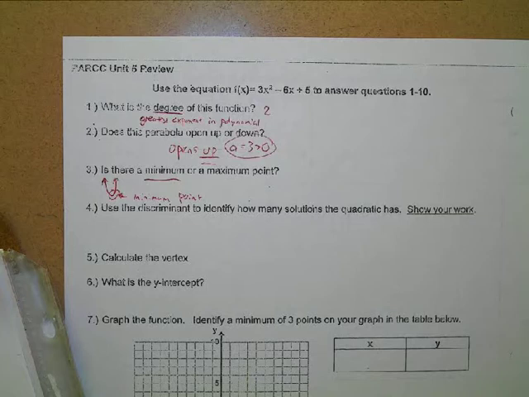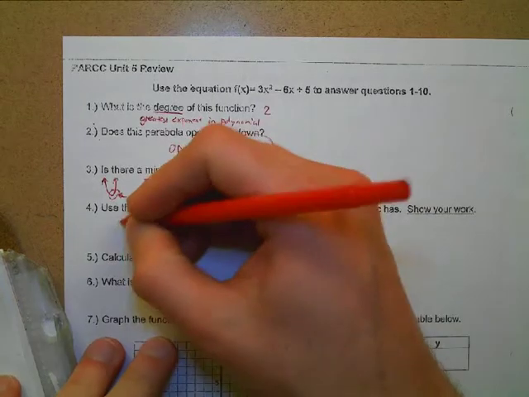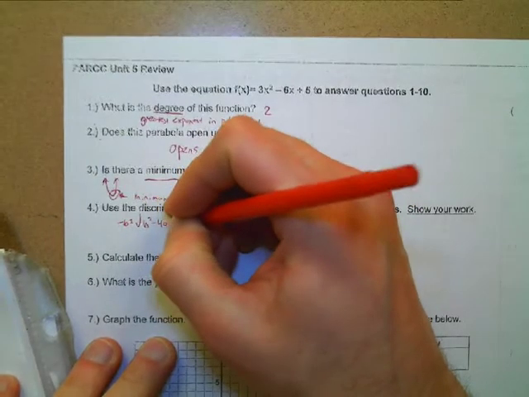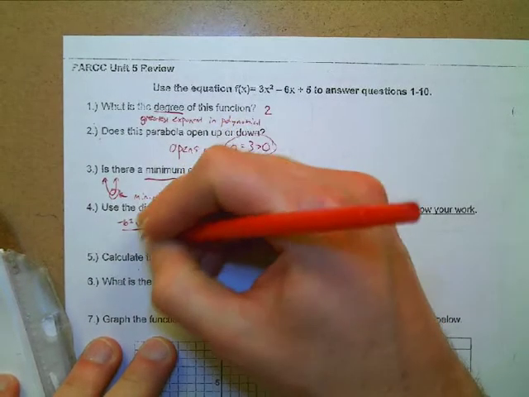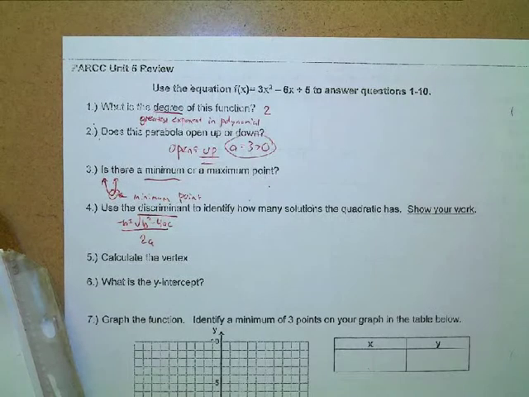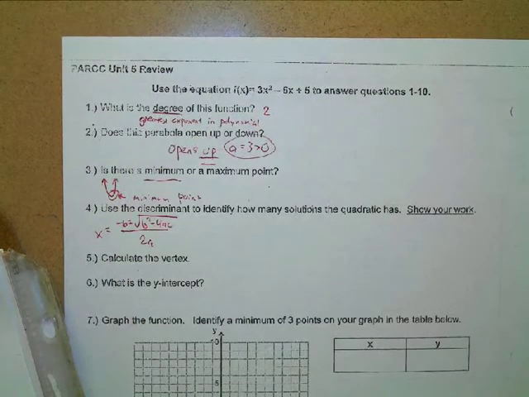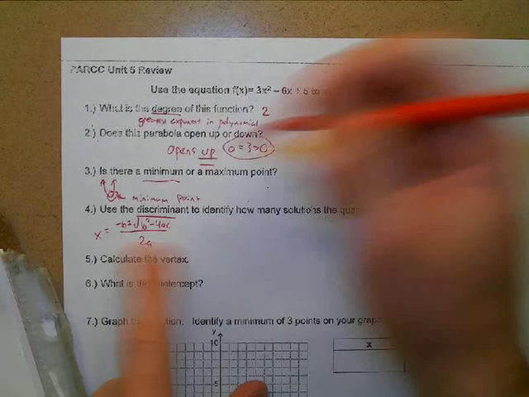It's negative 3 plus minus the square root of b squared minus 4 times a times c, over 2a. Okay, that is the quadratic formula, right? Do we have to have it memorized? No, it'll be given to us on our formula sheet. But the discriminant, where is the discriminant in this formula?